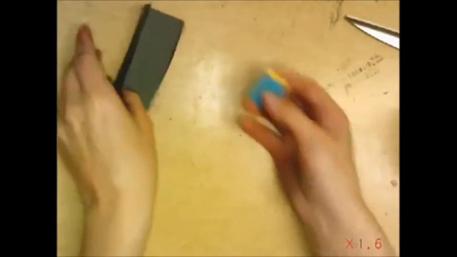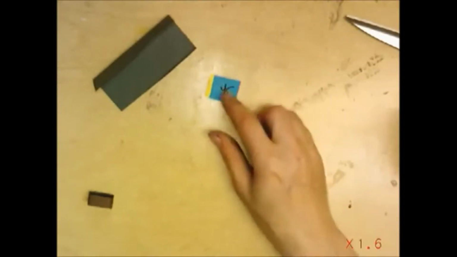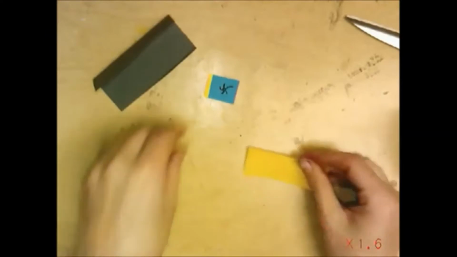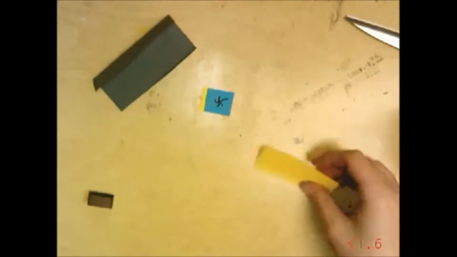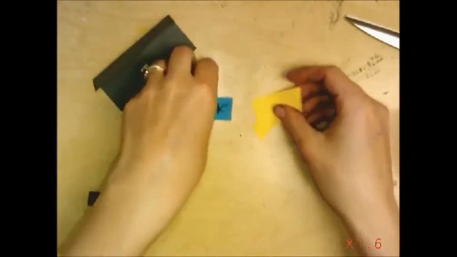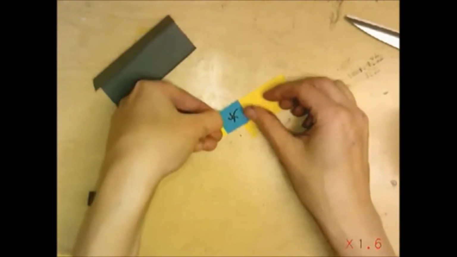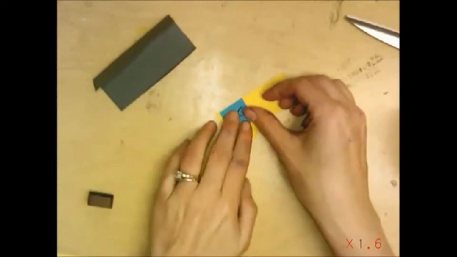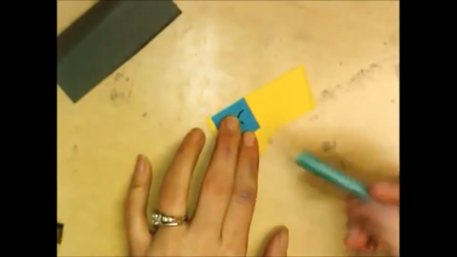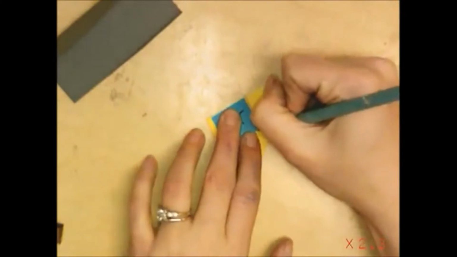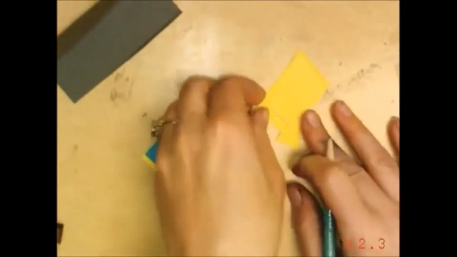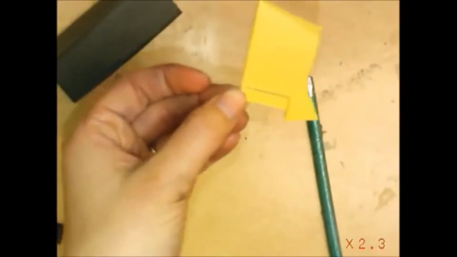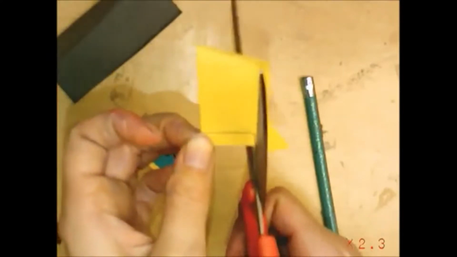I'm going to make a pillow for my couch, so I've already started it. I just have a very tiny square, and what I'm going to do here is I'm just going to take some scrap paper and I'm going to lay the blue part onto the yellow paper. I'm going to layer it over a little bit. I'm going to trace it just like that. Cut it out. That way it's the same size.